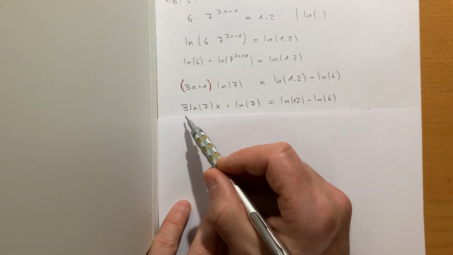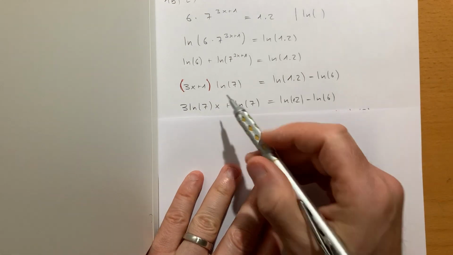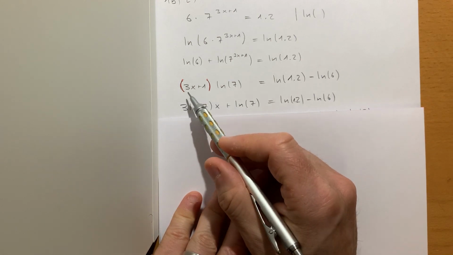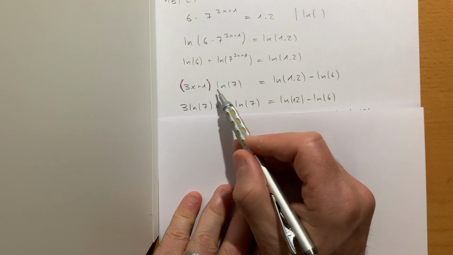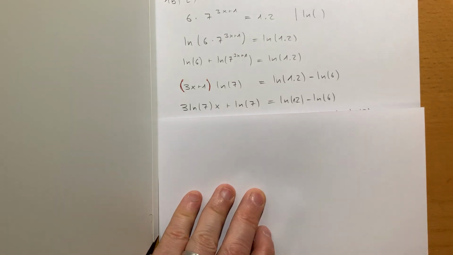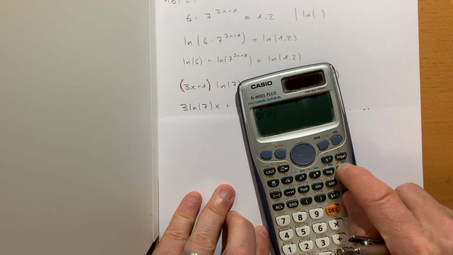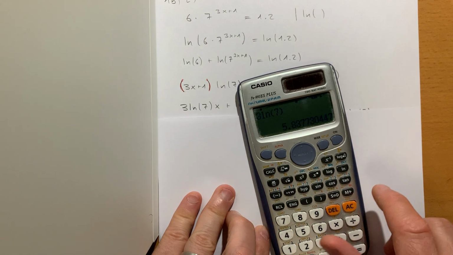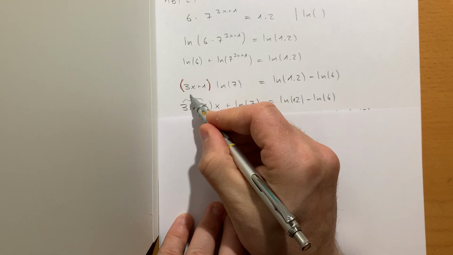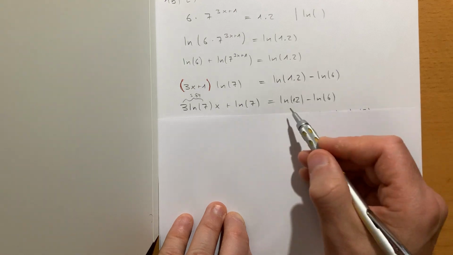And I'm going to write it 3 times ln 7 is equal to x plus ln 7. Why do I write it like this? Why don't I write 3x times ln 7? Because 3 times ln 7, this is just a number. You could work it out. Well, 3 times ln 7, just a number, 5.84. You could work with 5.84. And this is just a number. And this thing is just a number.